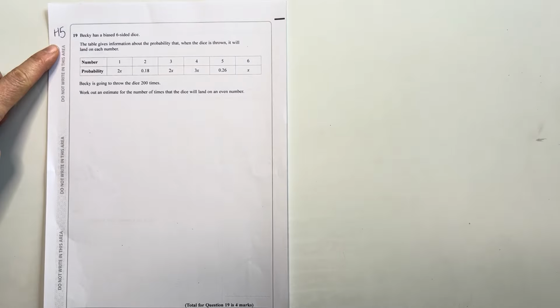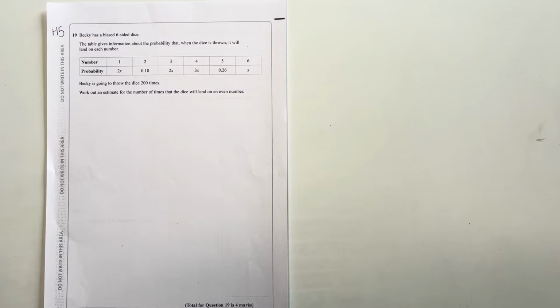This is question 19 from the Foundation paper, which is also question 5 from the Higher paper. So if you give it a quick go, pause the video and then return to see how to answer it and where the points are available.